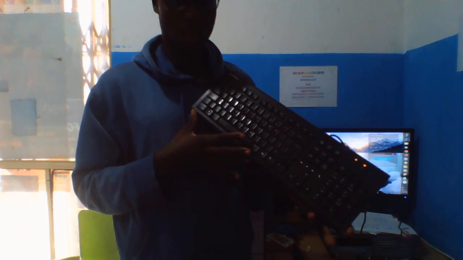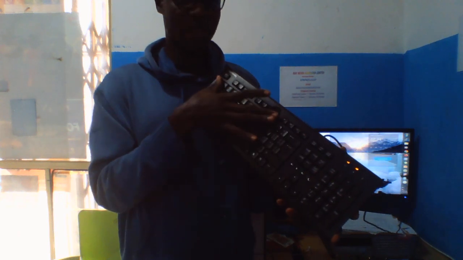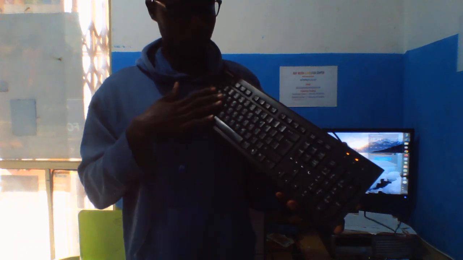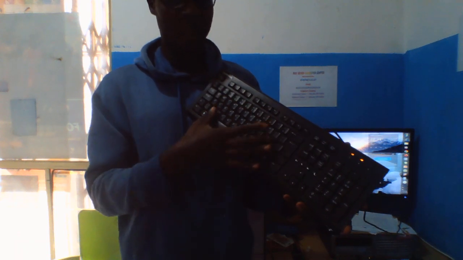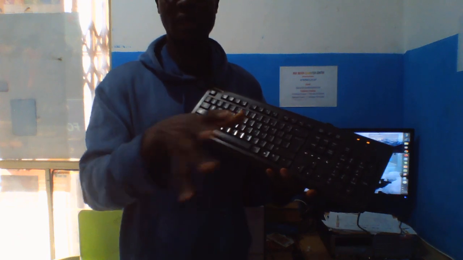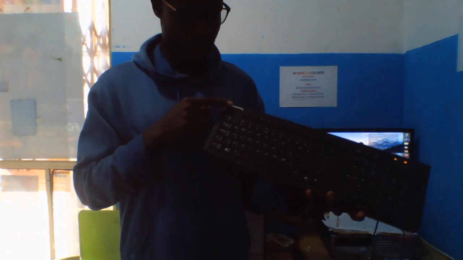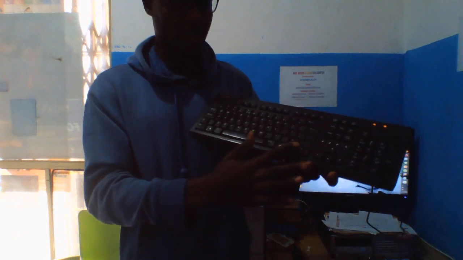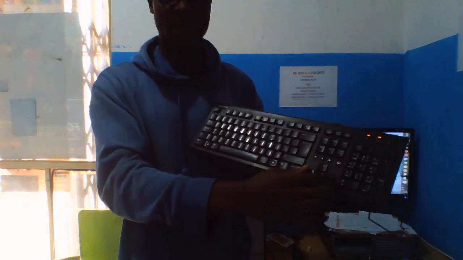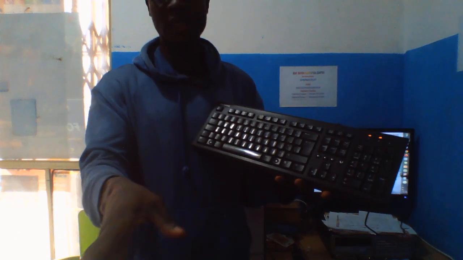So this is a keyboard, and this is the arrangement of the keyboard. Here we have the functional keys ranging from here to here. And in the middle here, we have what we call the alphanumeric keys, which are used for typing purposes. Then here, we call them the special keys.